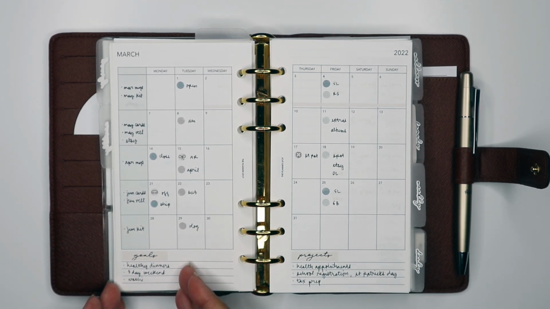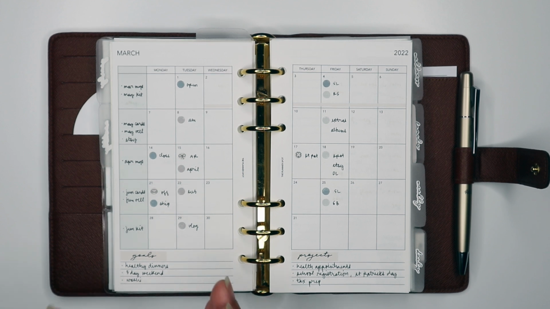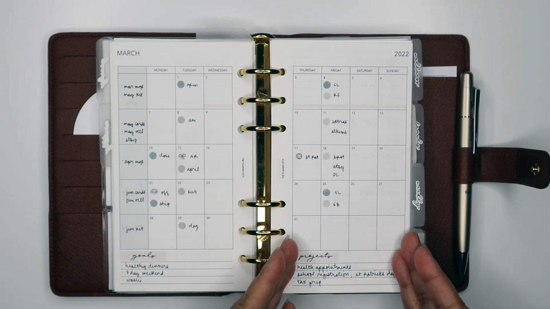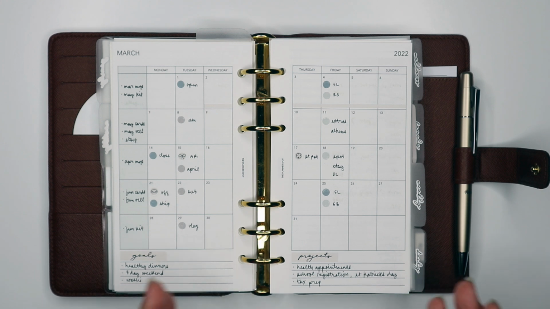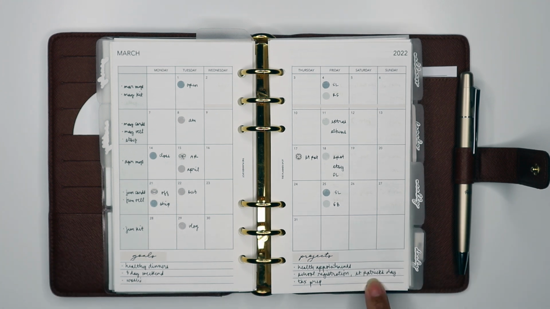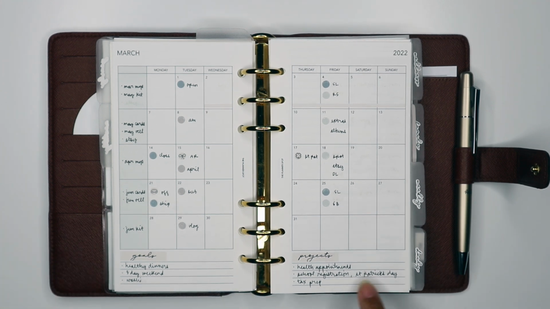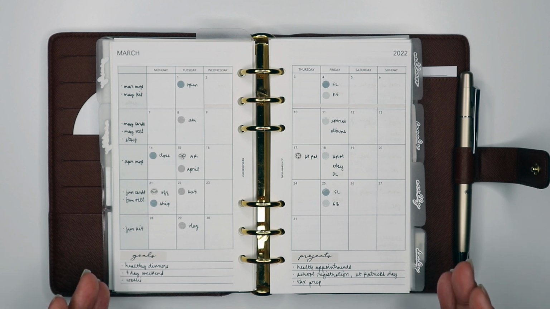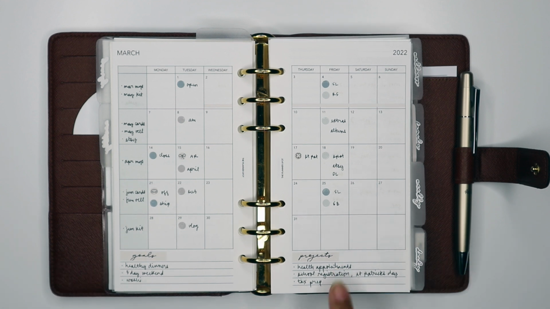These are my top 3 goals that are top priority for the month. And these are projects. Some I definitely do need to get done because they have a deadline, like St. Patrick's Day or tax prep, which is upcoming. Or some are things that I just want to get done or that need to get done at some point, and then I'll add it to the list.